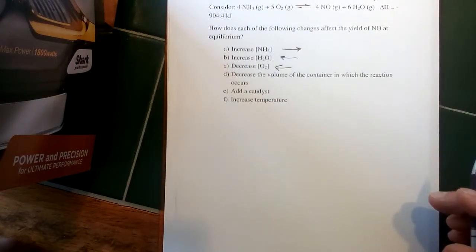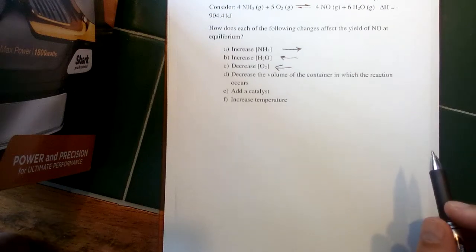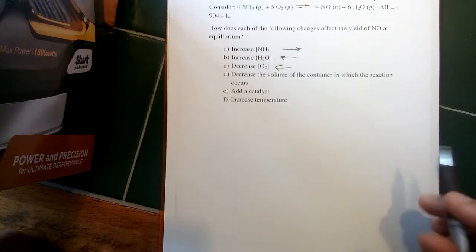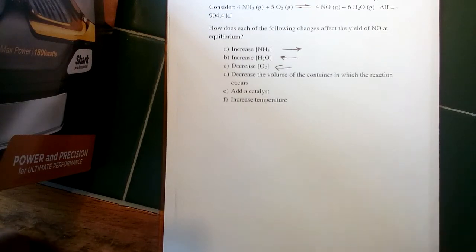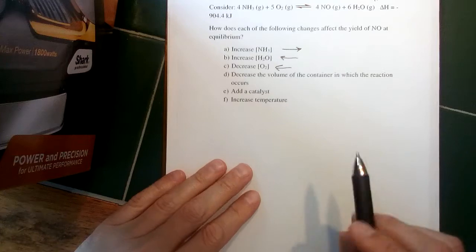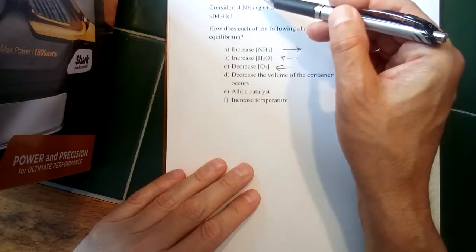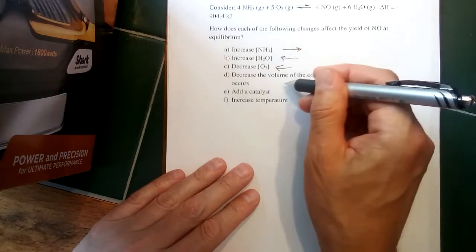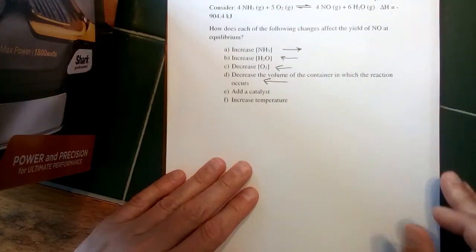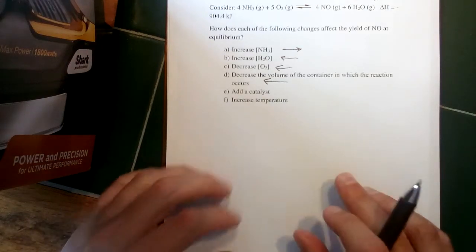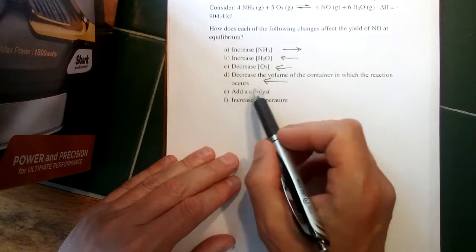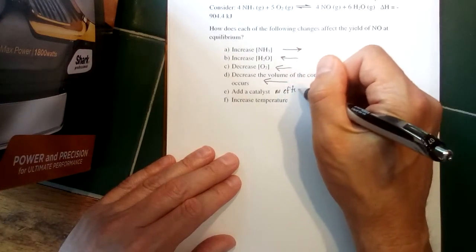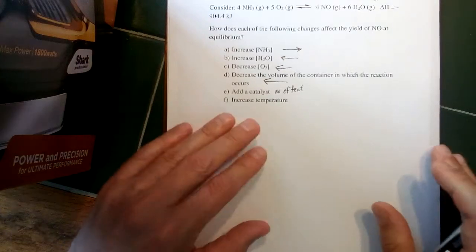Now, if we decrease the volume of the container in which the reaction occurs, that's going to favor the side that has fewer moles of gas. Right? As we compress the gas together, if the equilibrium shifts, it can better respond to that change in volume. So since we have 9 moles of gas on the reactant side, 10 on the product side, a smaller volume is going to favor the reactant side. So the equilibrium will shift, so there's less gas occupying that space. If we add a catalyst, that's going to have no effect on equilibrium. And you kind of need to see that one once, and you should get that one every time from there.